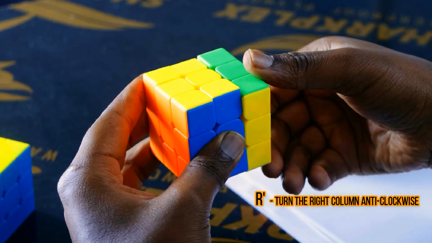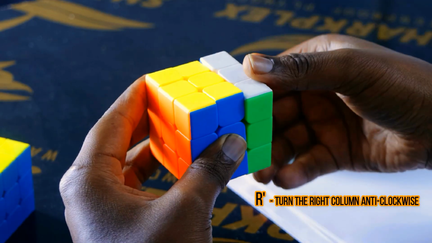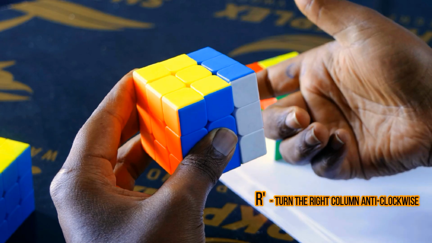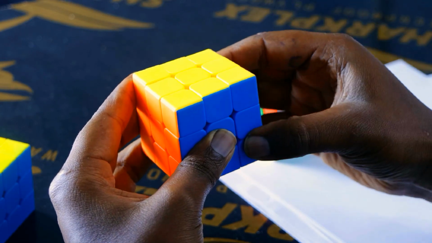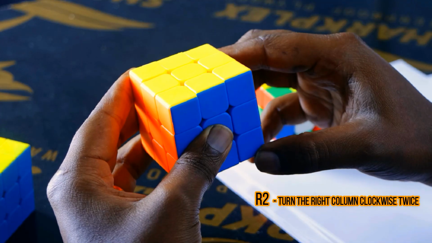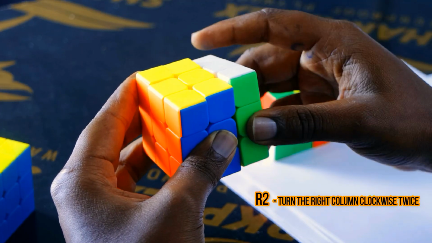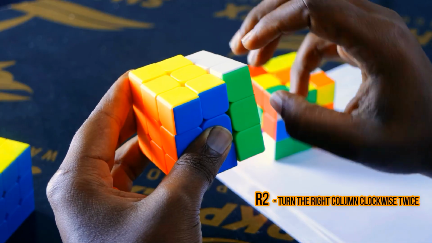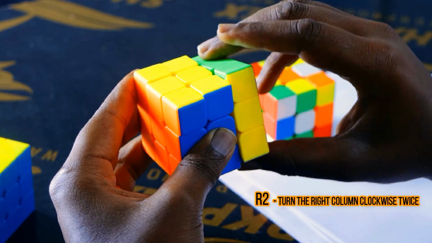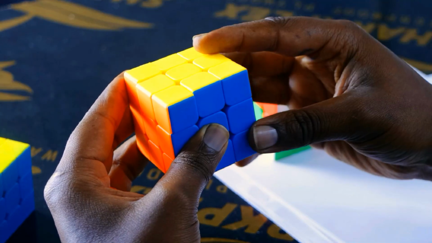The same case, if we say R2, it means we turn it twice, 180 degrees.